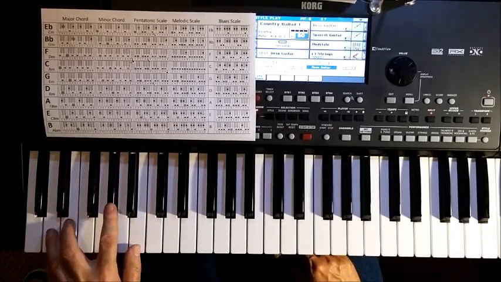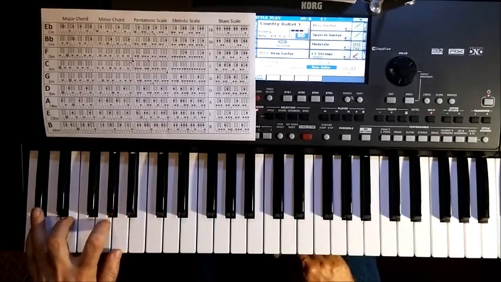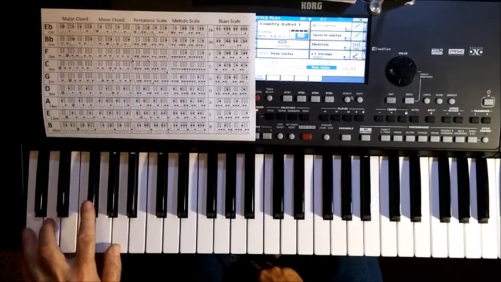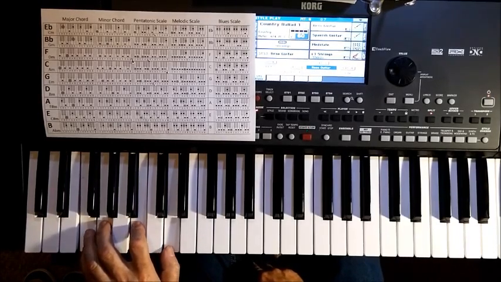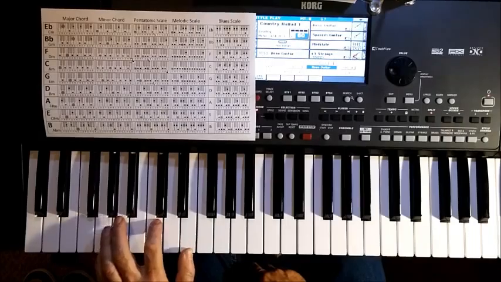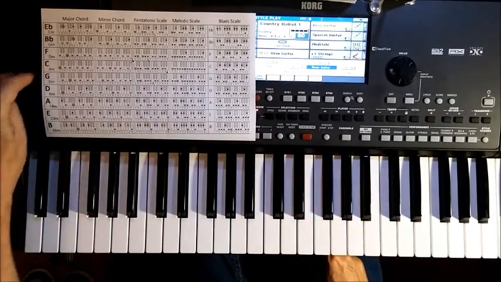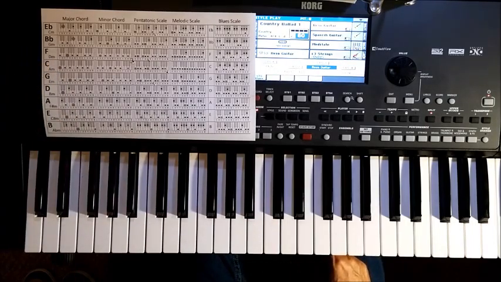That's a little too far, maybe. A7th. D7th. G7th. The B might be a little too far, but you get the idea. It jumps and comes down. So there's a lot of songs that use that.